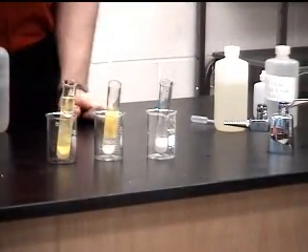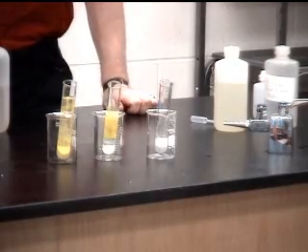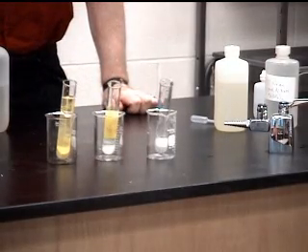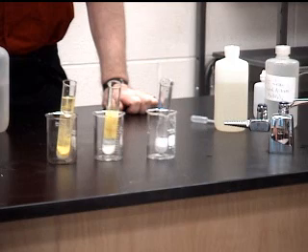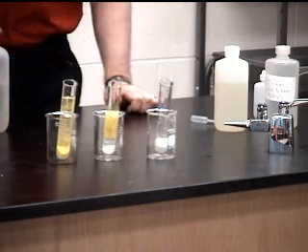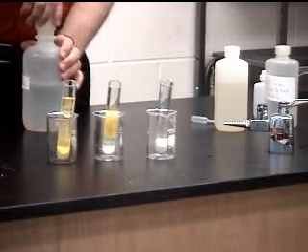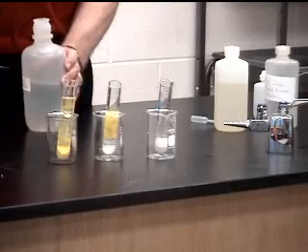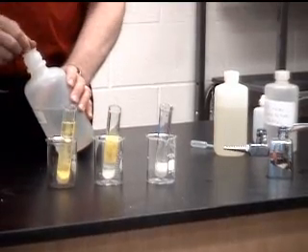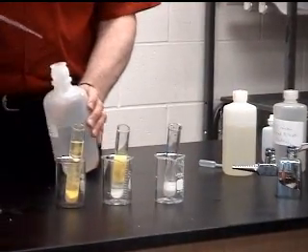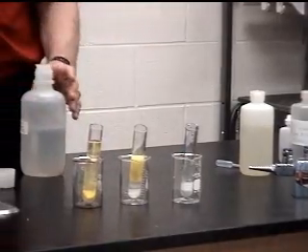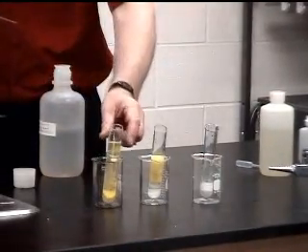Now, normally, if you look at this demonstration, the next material to be added would be sodium sulfide solution. It stinks like rotten eggs, so we're not going to use that. What we're going to use is something not quite the same, because you get a black precipitate with the sulfide.